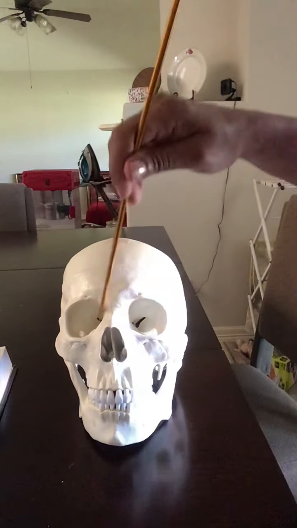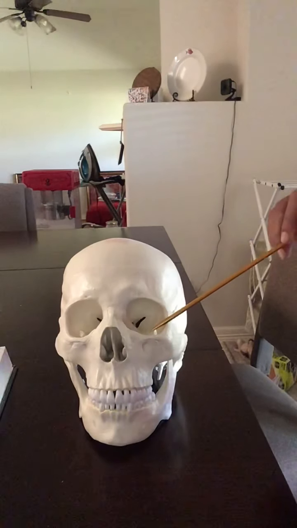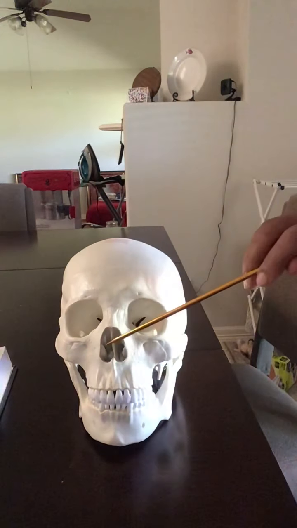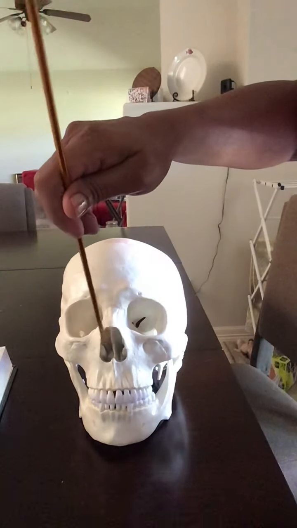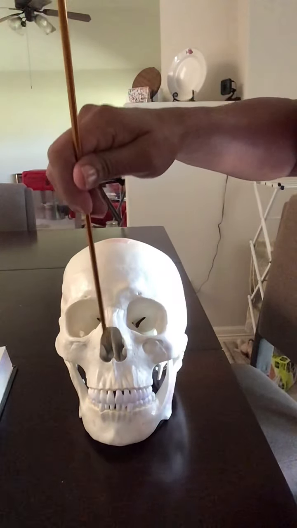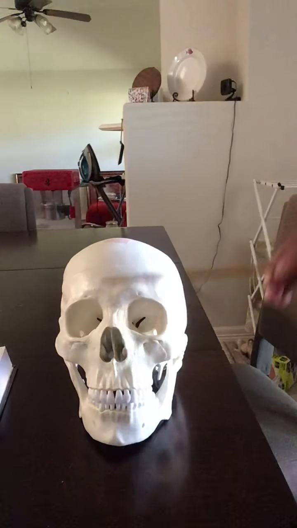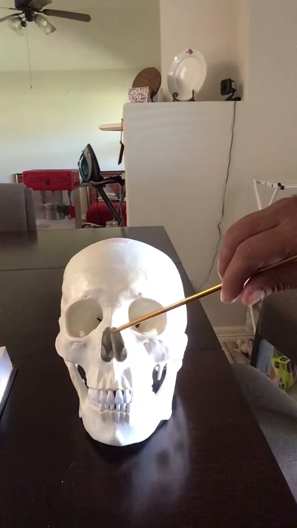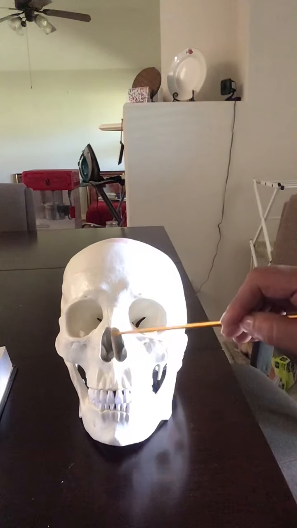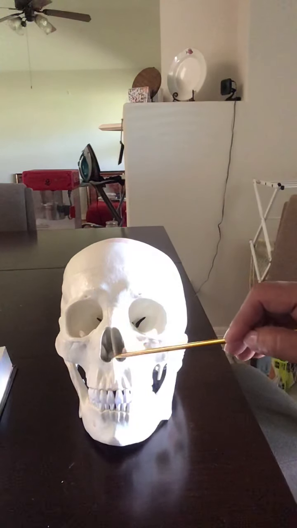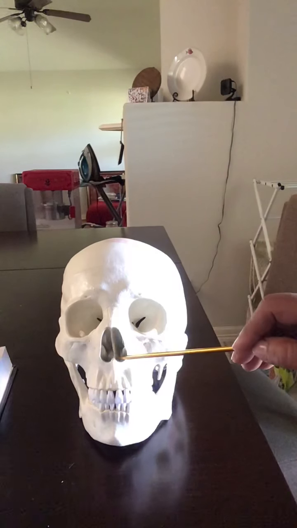This is the orbit, which is the socket for the placement of the eye. This is the nasal cavity. And you can see the middle portion, that's called the septum, which separates the left and right. The top part is actually a combination of two: the top part is part of the ethmoid bone, and the bottom part is the vomer, which is a bone by itself.